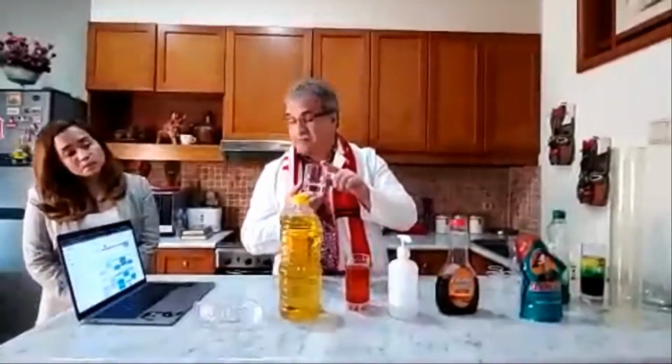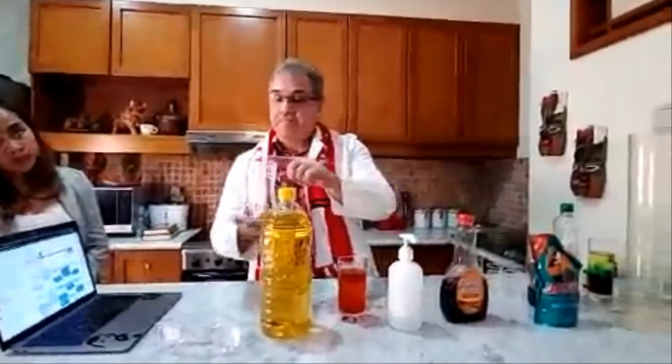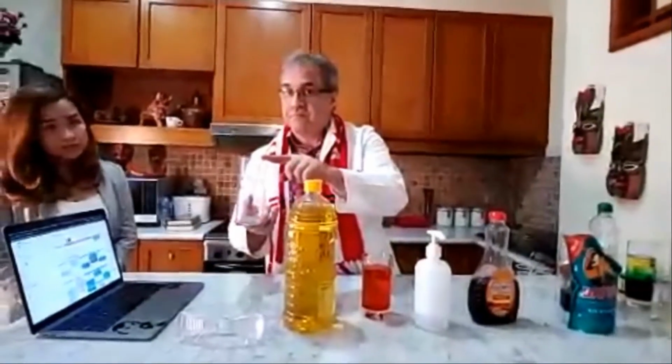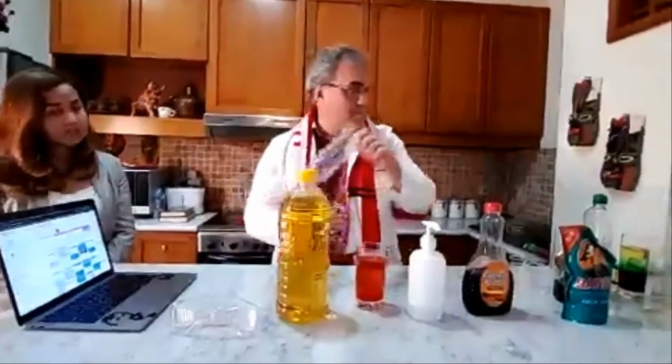They're going to need a small glass. Murid-murid Anda mungkin bilang tidak punya, tapi kita lihat apa yang kita punya. Kita perlu gelas kecil. They're going to need a water bottle that they've cut the top off of. Botol dari air isi ulang yang dipotong atasnya.